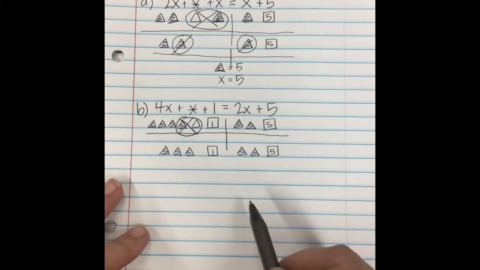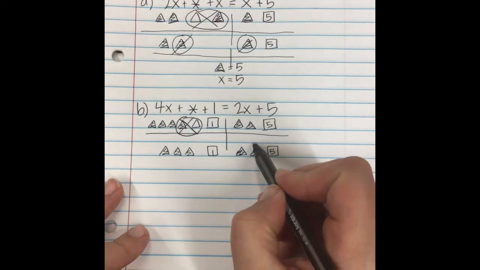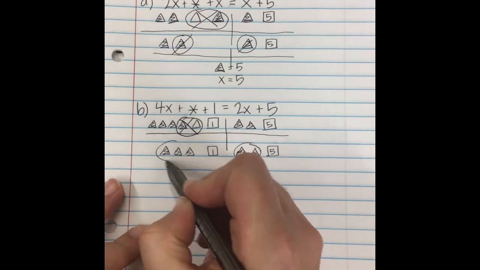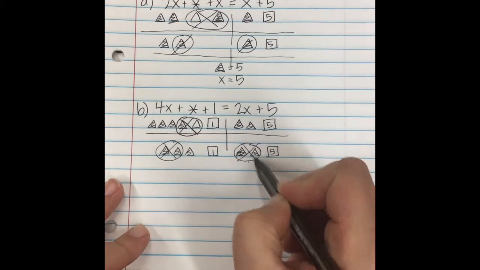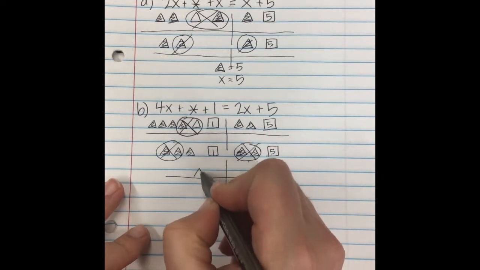So now I'm going to go back to legal move number 1, which says I can take the same amount of triangles off the right side and the left side. I'm going to rewrite one more time.